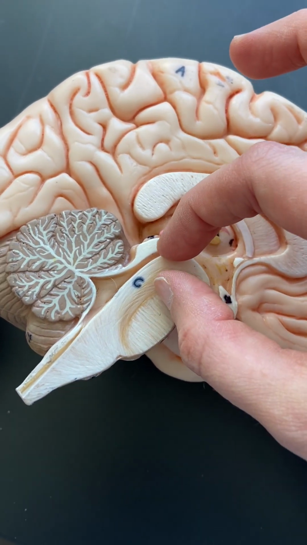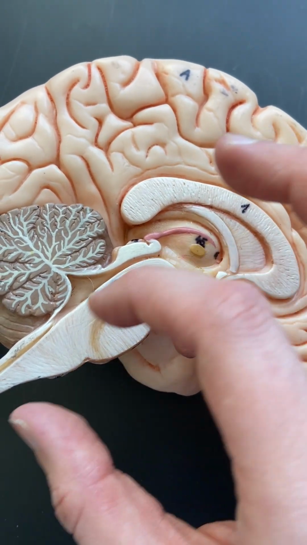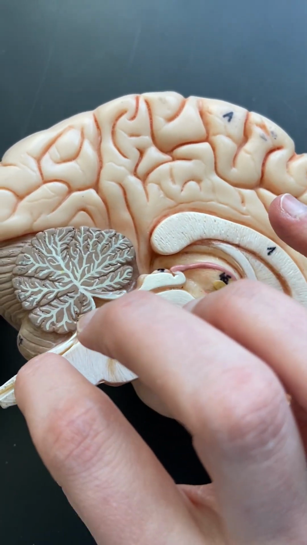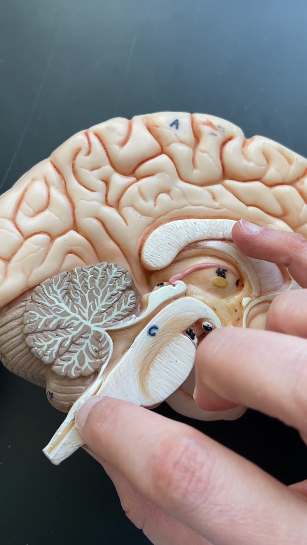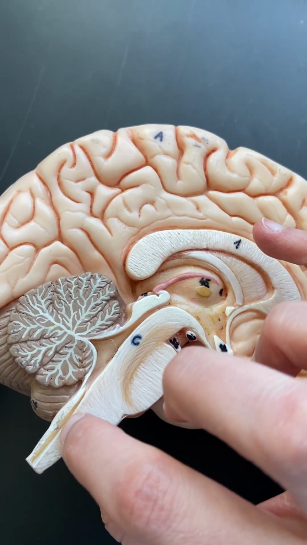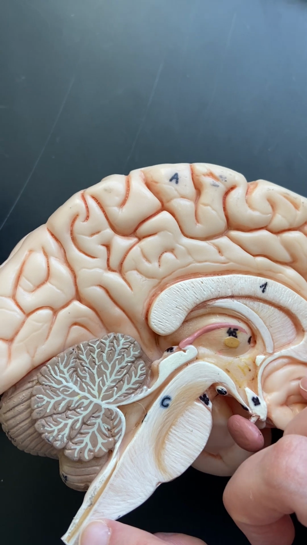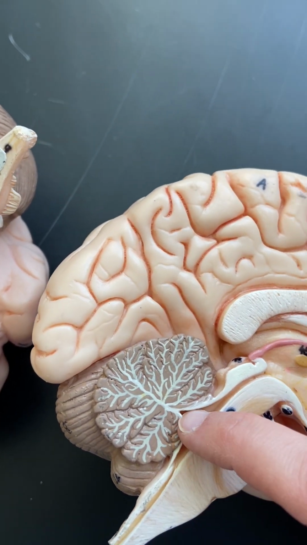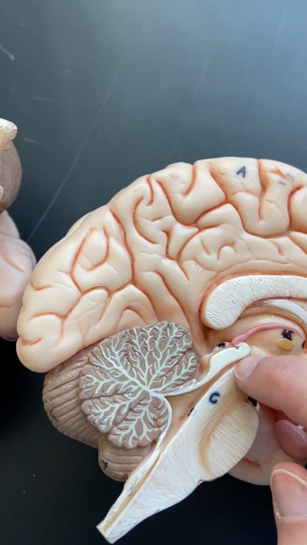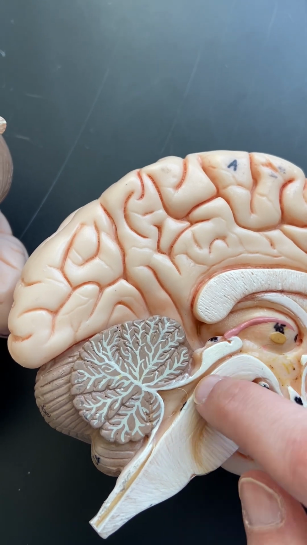Okay. Then we have our midbrain, pons, and medulla. You can see here the central canal starting of the spinal cord, so that'd be this space right here. This would be the fourth ventricle, and our cerebral aqueduct would be right here, this space.